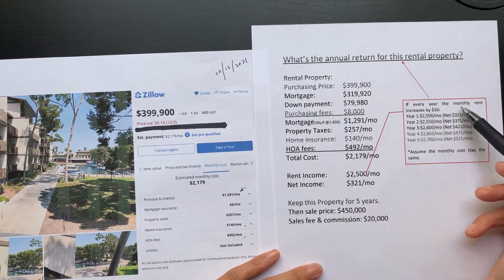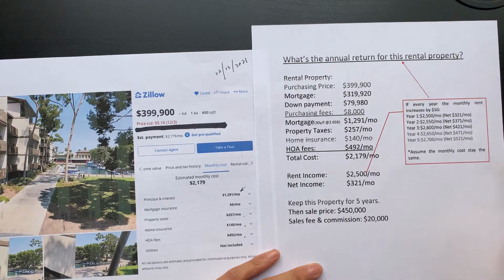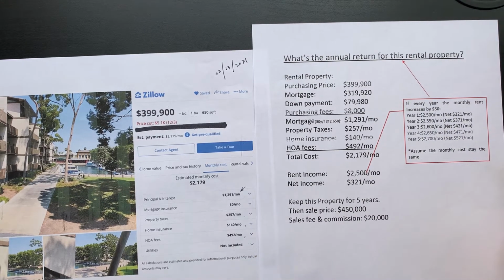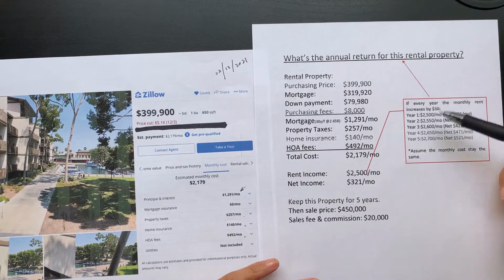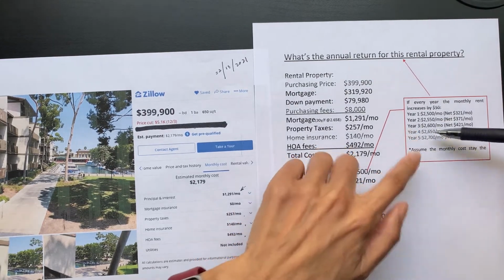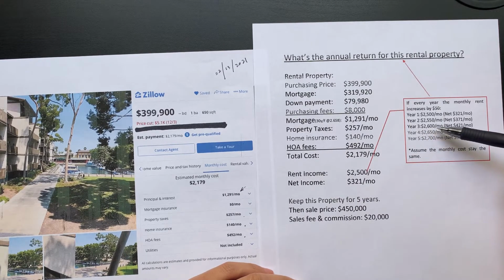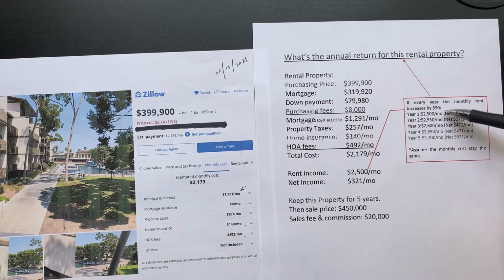Then every year, you increase the monthly rent by $50 per month. Let's say in year one your monthly rent is $2,500 per month. Year two is $2,550 per month, so each year increases by $50. The third year is $2,600, the fourth year is $2,650, then year 5 is $2,700 per month.